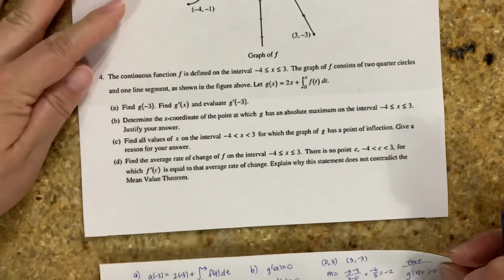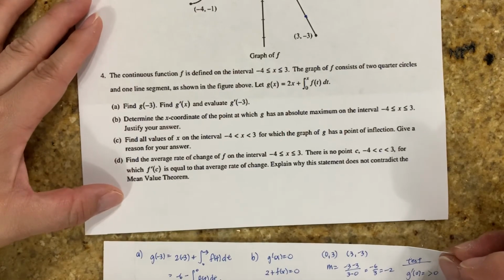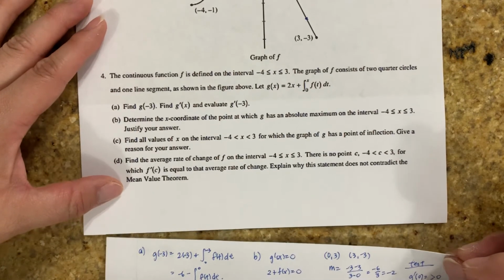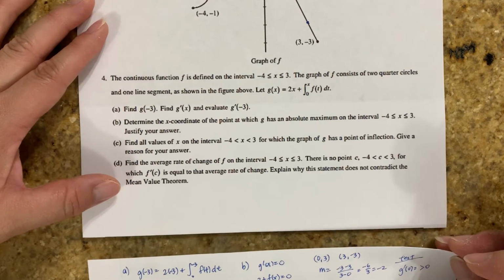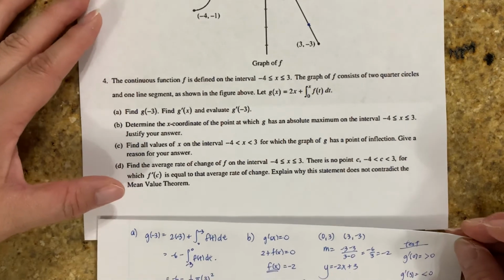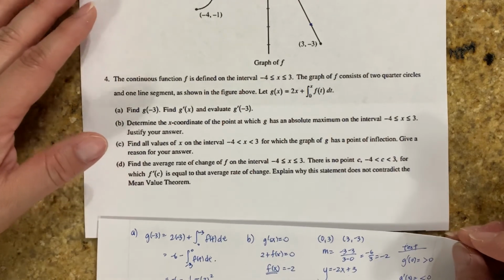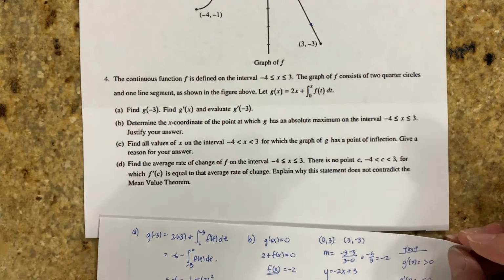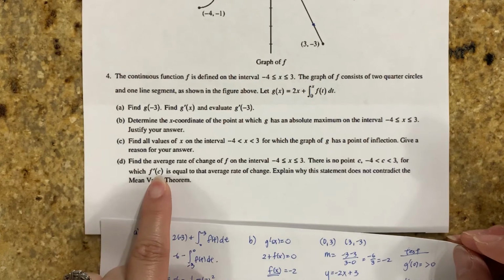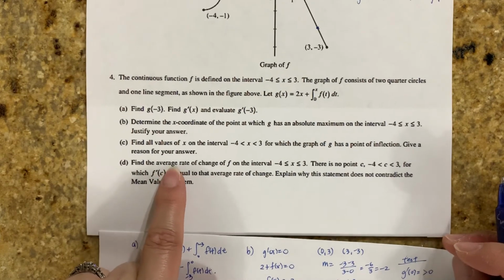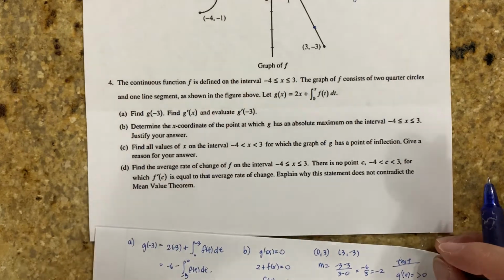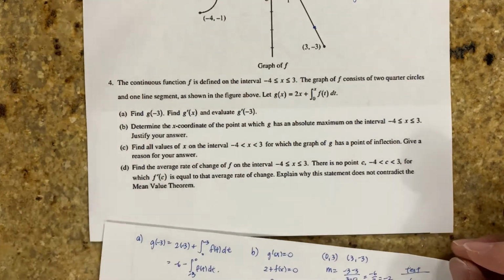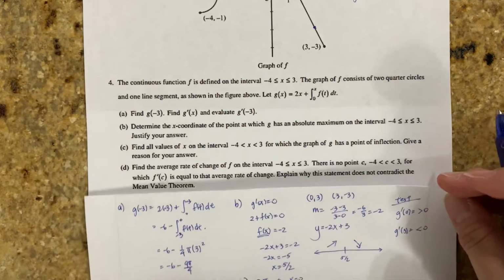Okay. Last one. Find the average rate of change of f on the interval. There is no point C for which f prime of C is equal to the average rate of change. Explain why this statement does not contradict the mean value theorem. Mean value theorem for a derivative says that your instantaneous must equal the average velocity. So instantaneous equals average. Why am I not able to find that value? Well, let's find the average rate of change first.